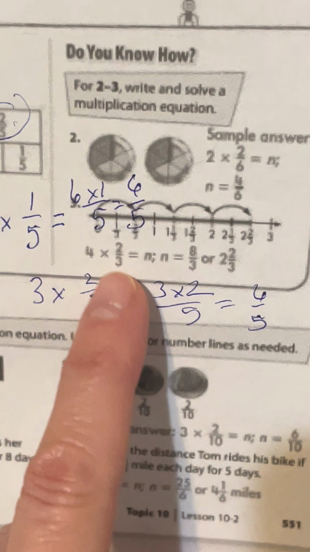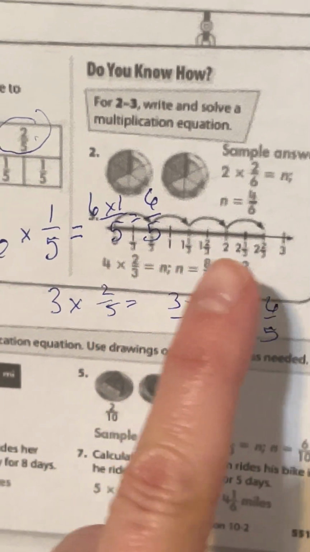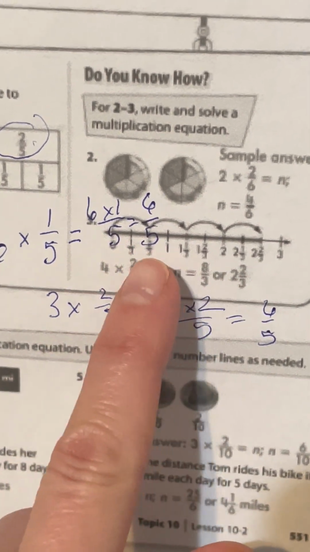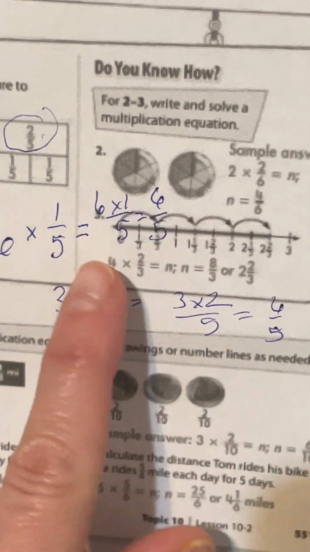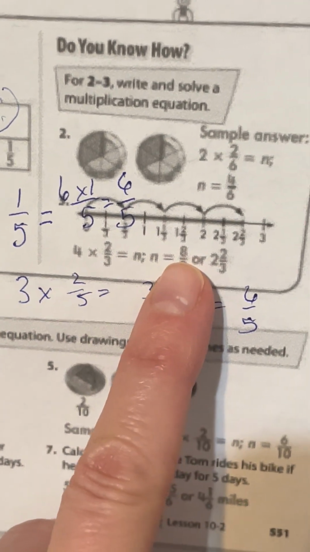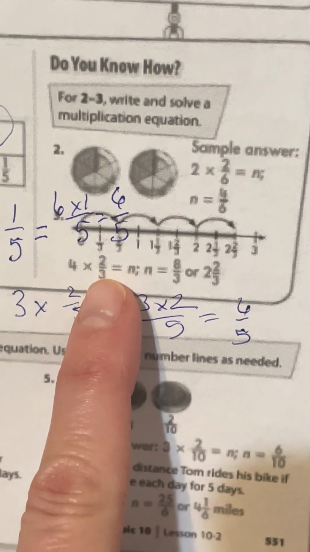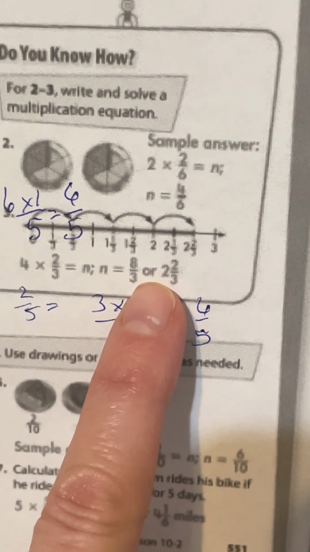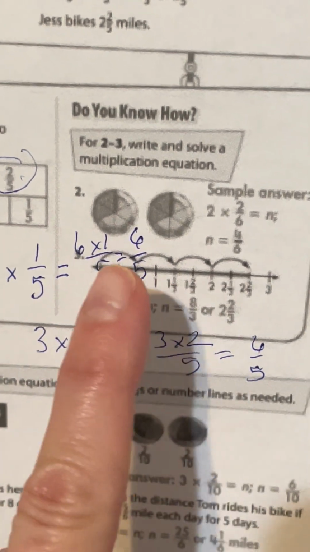Then they show you another problem on a number line. You have all of these thirds, 1, 2, 3, 4. 4 sets of 2/3. So here's 2/3, here's 2/3, here's 2/3, and here's 2/3. So what is 4 times 2/3? 8/3. How do we know that? 4 times 2 is 8. 8/3, which is also 2 and 2/3. Okay, so all you have to do is look at the pictures and understand what multiplication equations are being shown.